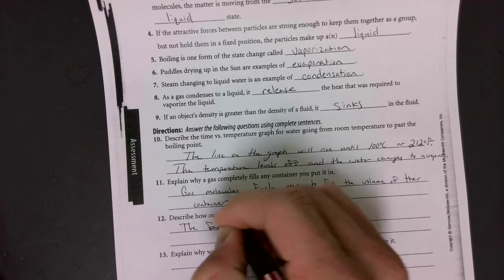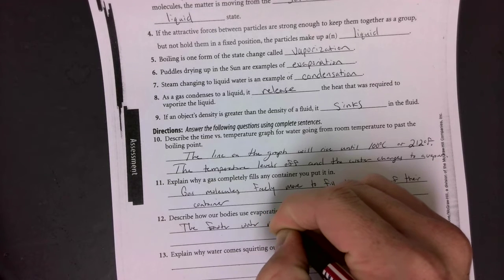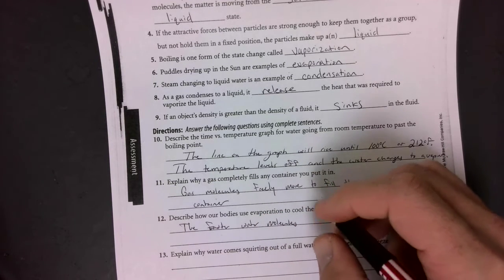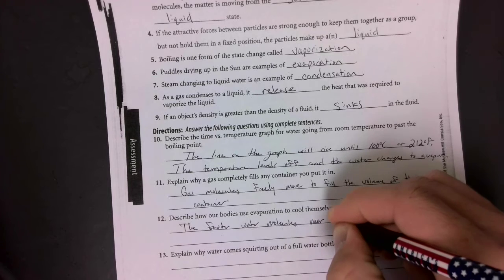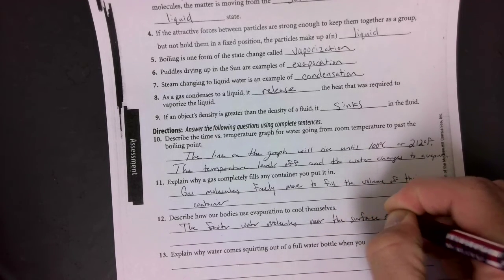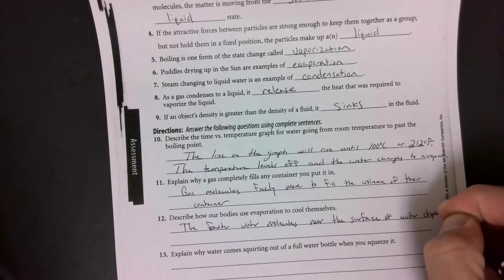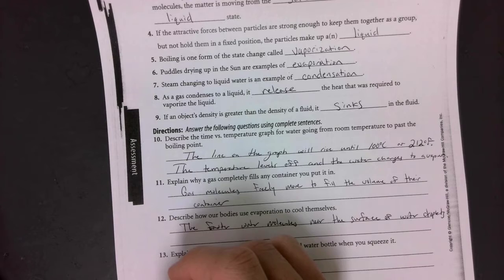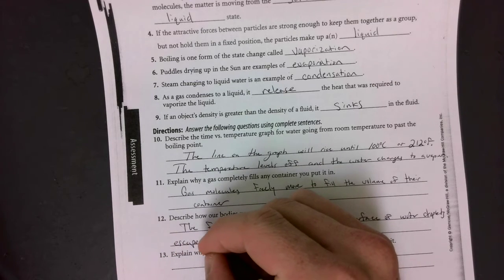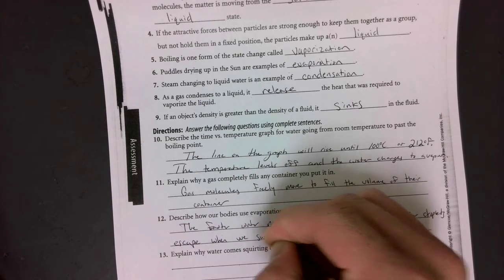The faster water molecules near the surface of water droplets escape when we sweat.